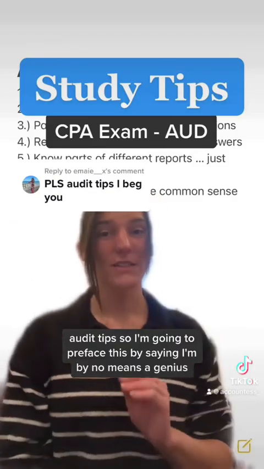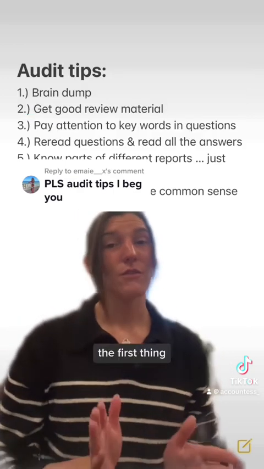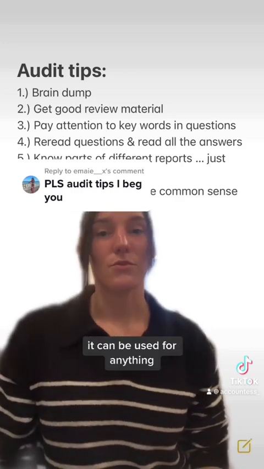Audit tips. So I'm going to preface this by saying I am by no means a genius, and these are just some things that helped me, so hopefully they will help you too. The first thing, I do this on any test I take, really. It can be used for anything.